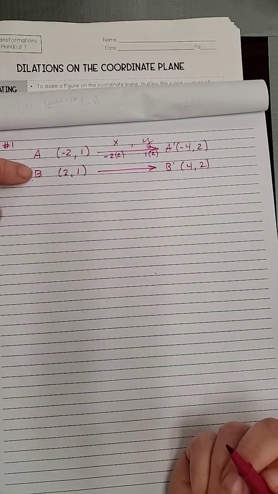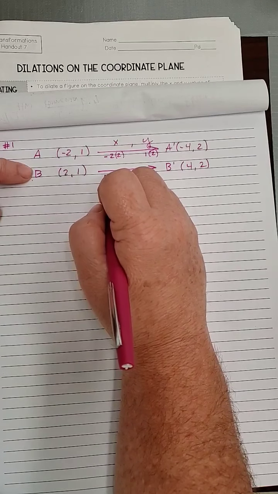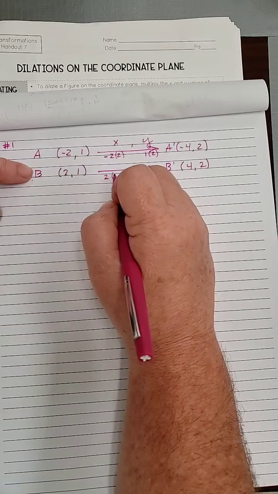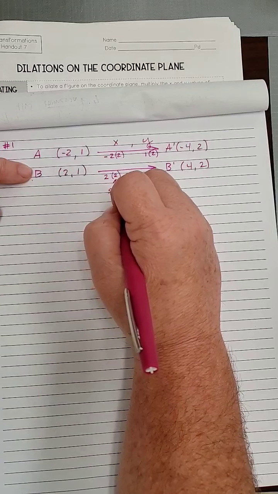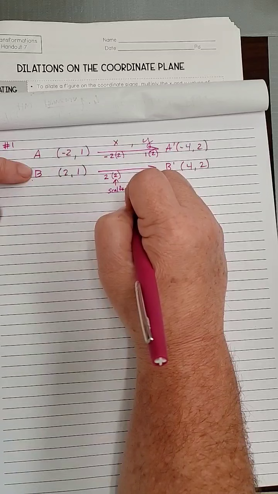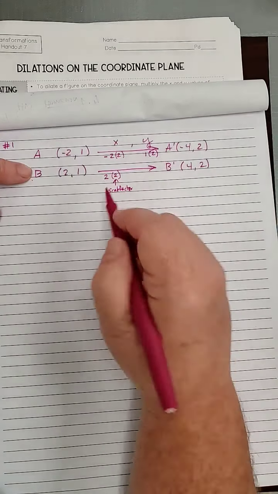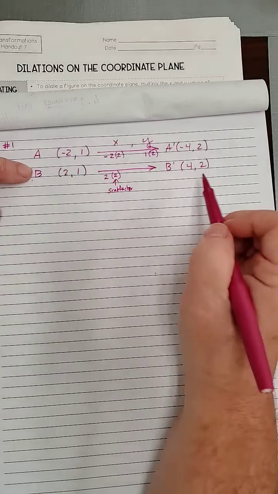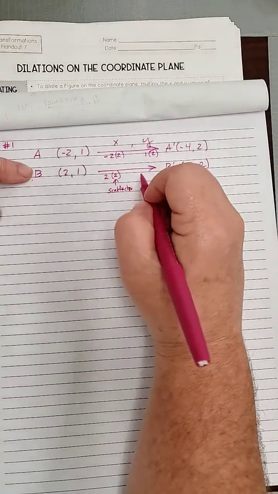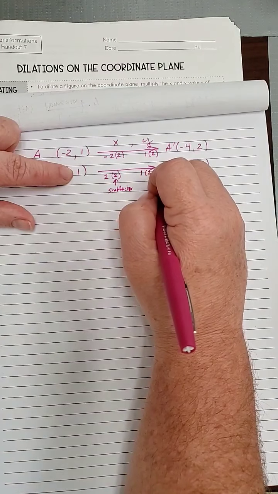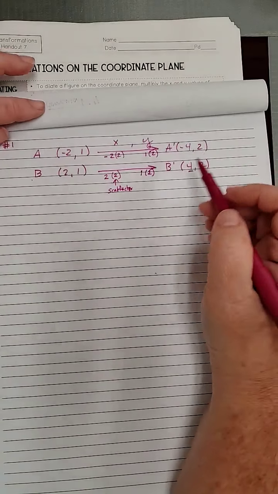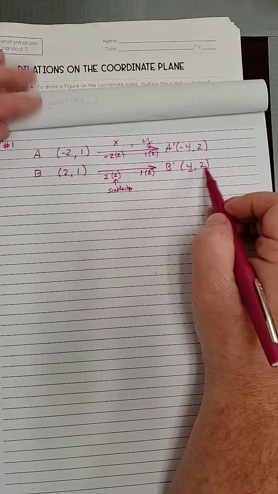Let's see if that works for point B. My x value is 2. If I multiply that times 2, which is our scale factor, I should get 4. Did I? Yes. If I put in my y value, which was 1, and multiply that times the scale factor, I should get 2. Did I?